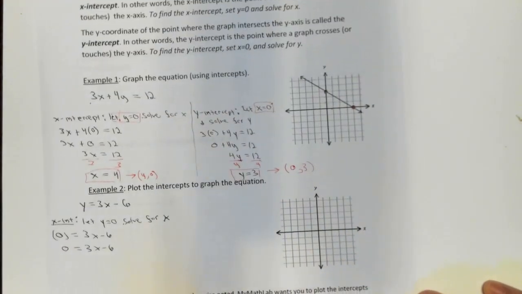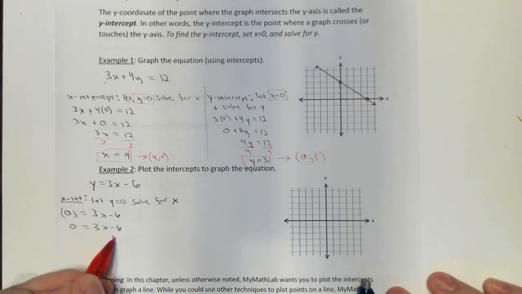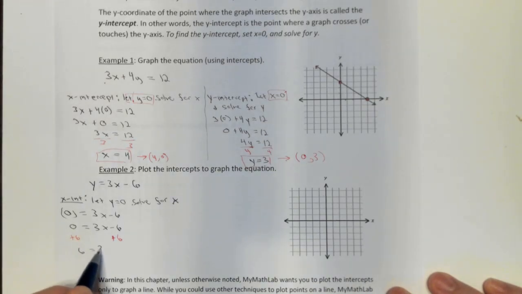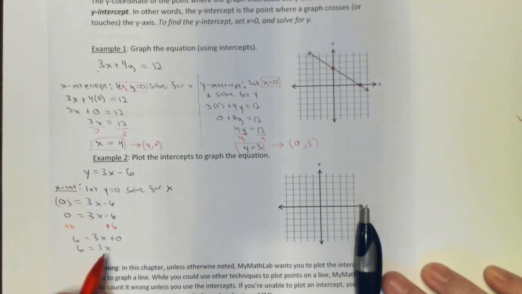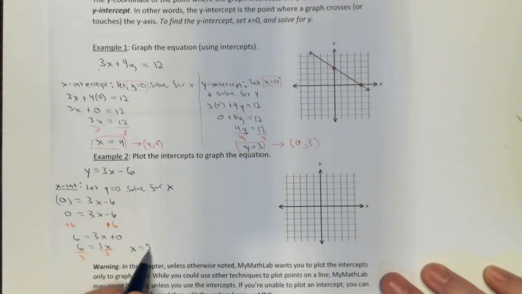Here we actually got to do some algebra. I got to add this 6 to both sides. 0 plus 6 is 6. 3x minus 6 plus 6 is 0. So I have 6 equals 3x. And just like before, if I divide both sides by 3, x is equal to 2.